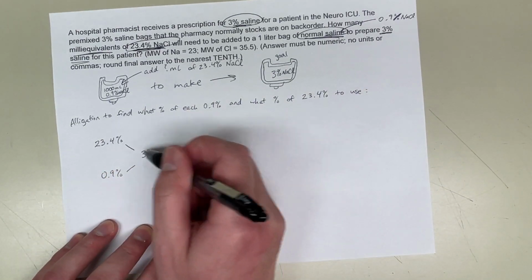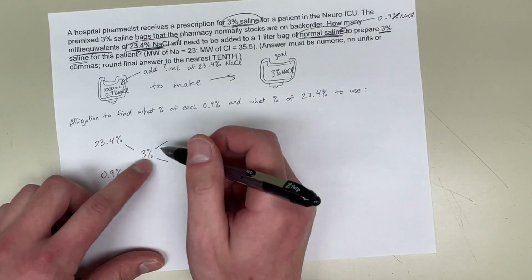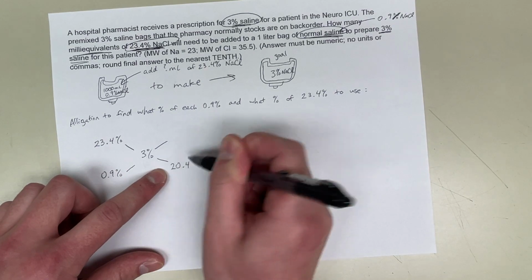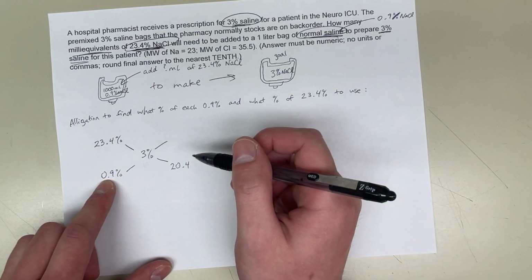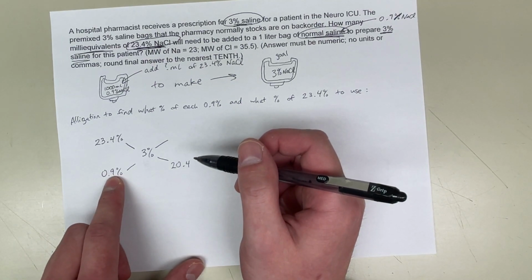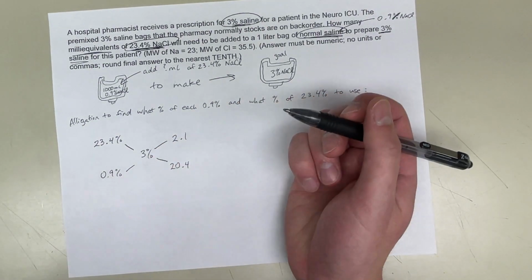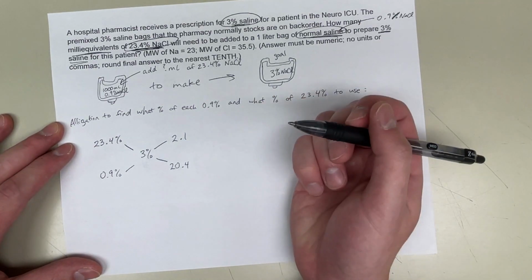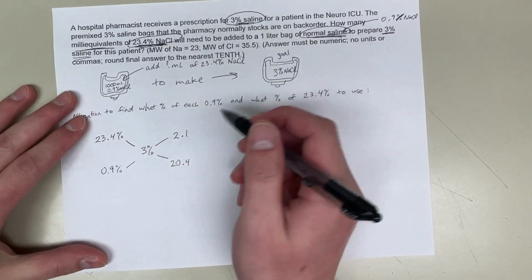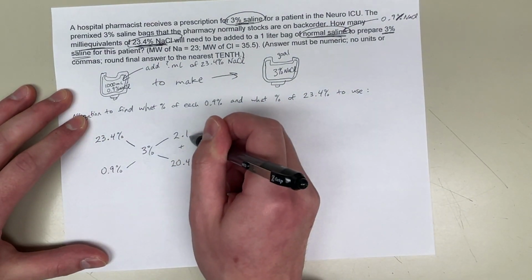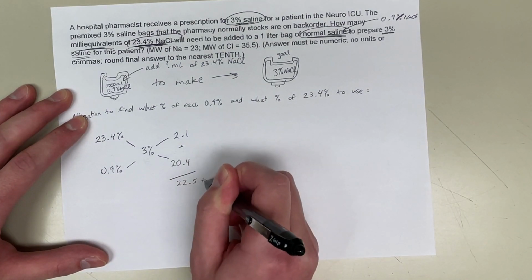And then you just go through the lines and subtract them from each other. So 23.4 minus 3 equals 20.4. That's how many parts of the normal saline, 0.9% sodium chloride, you're going to be using. And then I'm going to subtract 0.9 from 3 and follow this line up here to get 2.1. That's how many parts I'm going to use of the 23.4%, which is the top half here. Now I'm going to add these two together: 2.1 plus 20.4 equals 22.5 total parts.